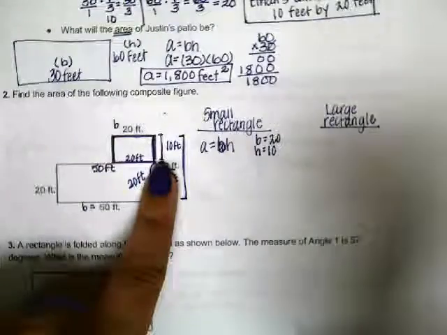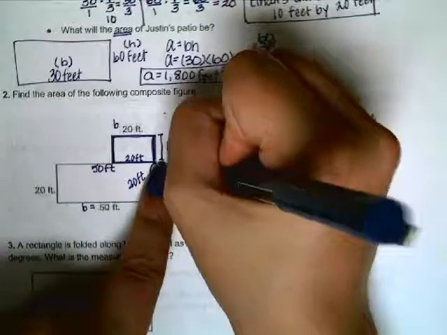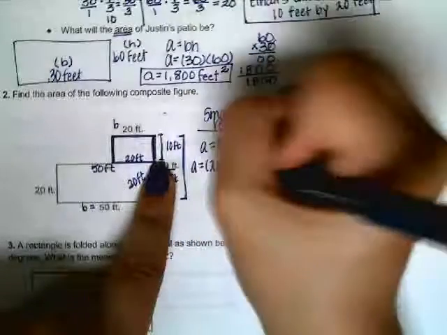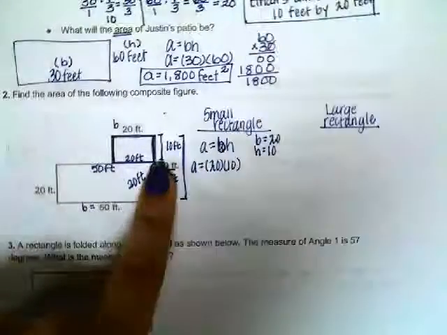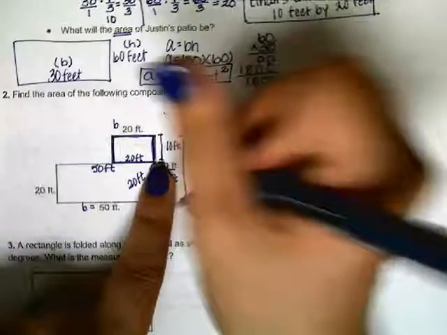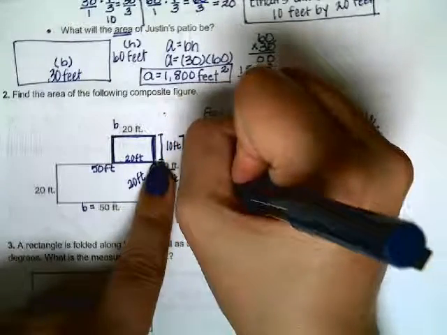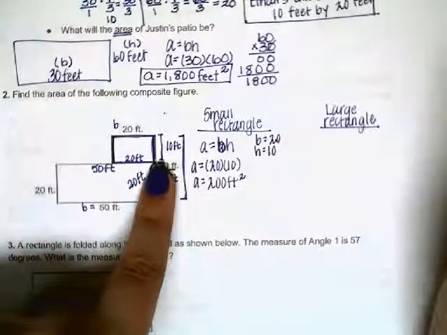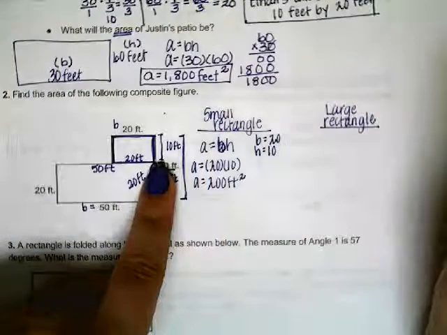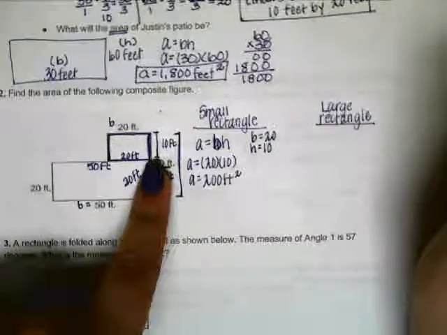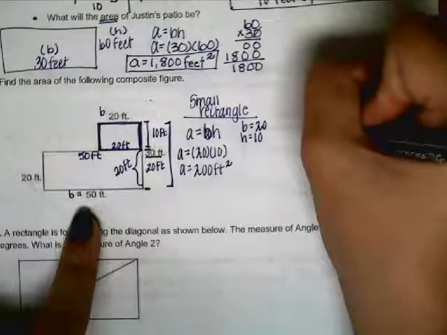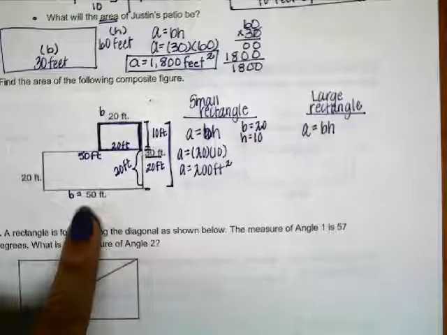Plug in what you know into your formula. So A equals 20 times 10, which gives us 200 feet squared. But that's just for our small rectangle. We now need to find the area of our large rectangle. Using the same formula, area equals base times height.